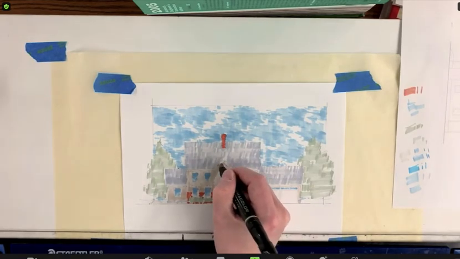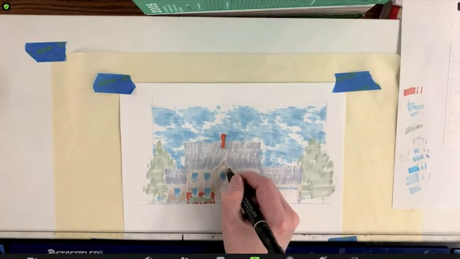You know, I love just adding a little color, or when I do texture, it's the same thing with texture.